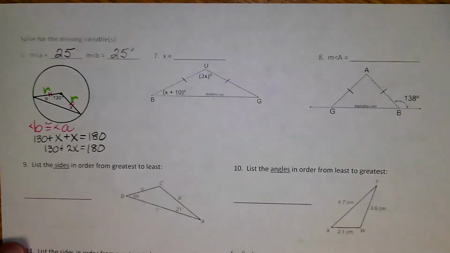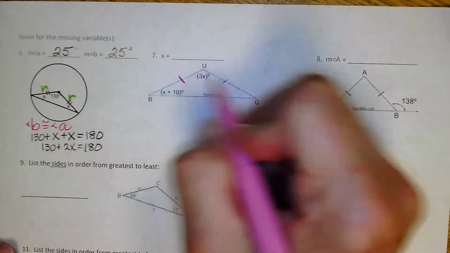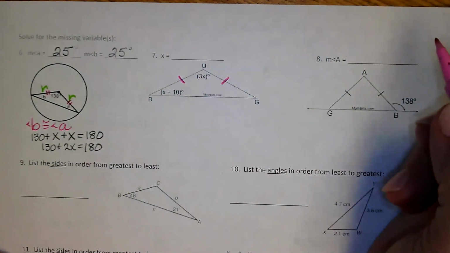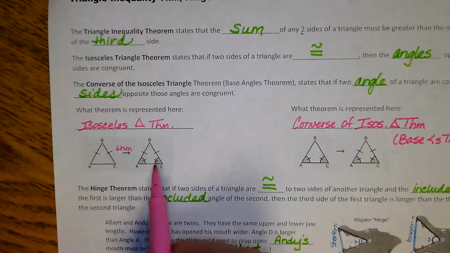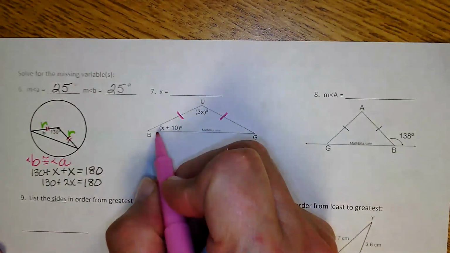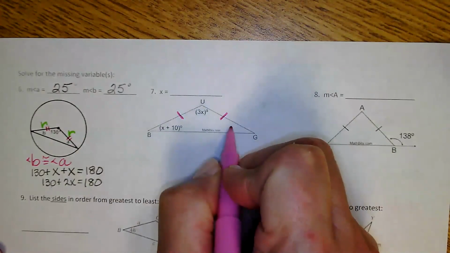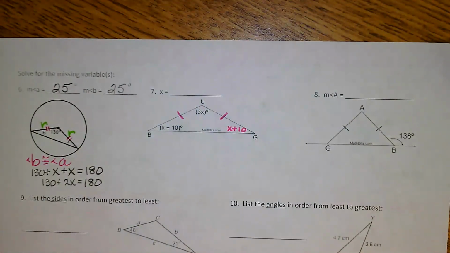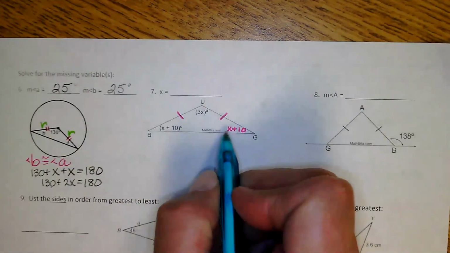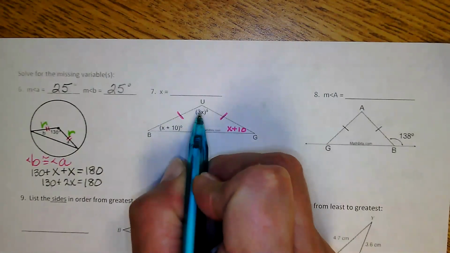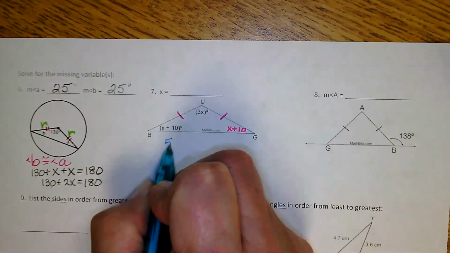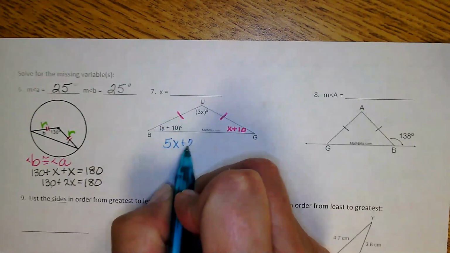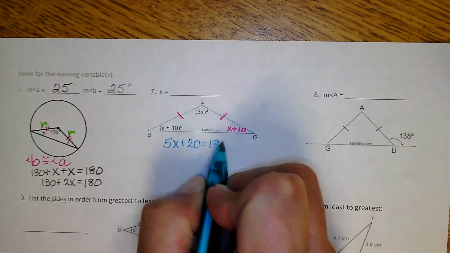Look at 7. Did you notice? Congruent, congruent. Okay. Right here, if the sides are congruent, then the angles opposite those sides are also congruent. So that means x plus 10 also goes here. Now we can go 180 in a triangle. So that is 1, 2, 3, 4, 5x, 10, 20 equals 180.